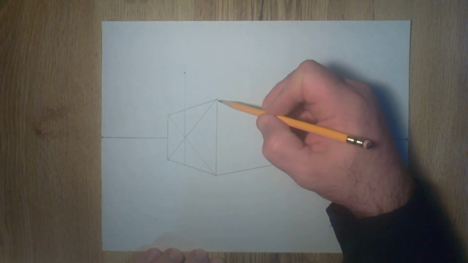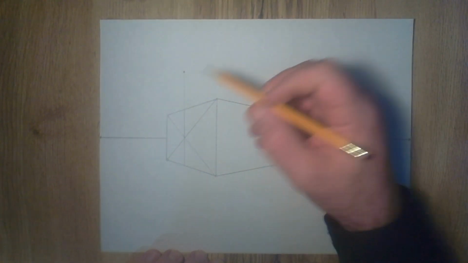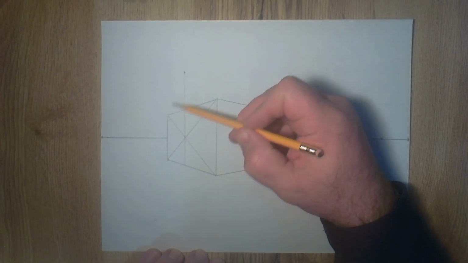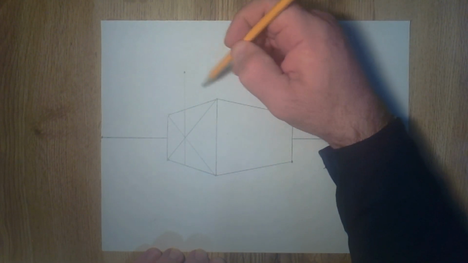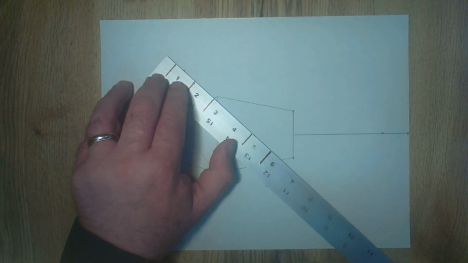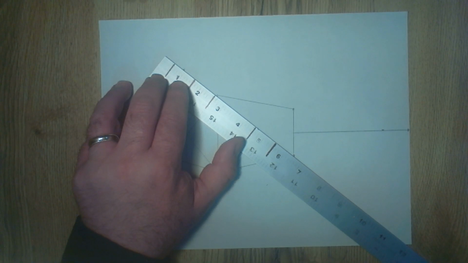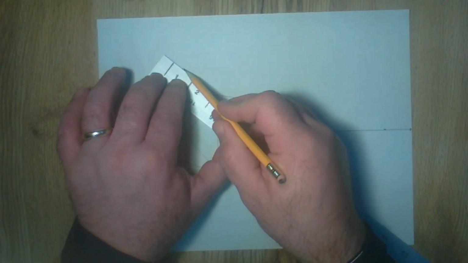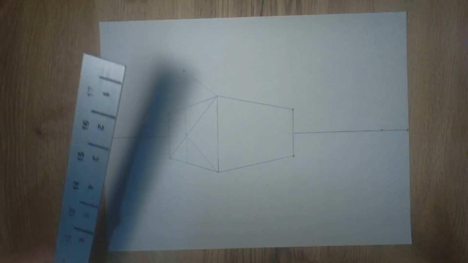Alright. Next move is this. We're going to take our ruler and connect dot to dot here and dot to dot here. Let's do this side first. Okay, that looks pretty good. We're going to connect it like that.